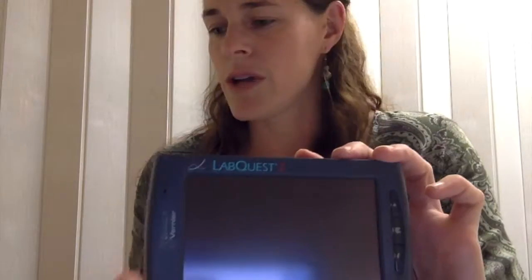I'll show you how to use the LabQuest 2 today. It's basically a data interface that you can use with different sensors. You plug in the sensor right here, and even though it's fancy, it's really straightforward to start using. This is the power button, you just switch it on.